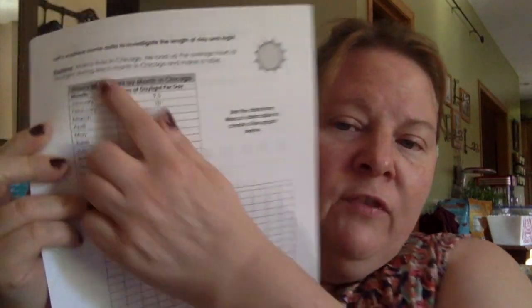So in looking at the hands-on activity, one of the first things we are going to take a look at is the length of day and night at different times throughout the year, from January to December, and they're going to have you make a line graph. Okay, so everything's set up for you. The data is already in the data table.